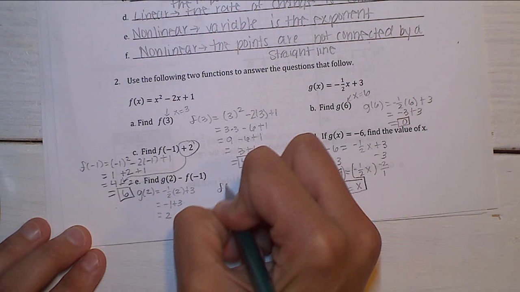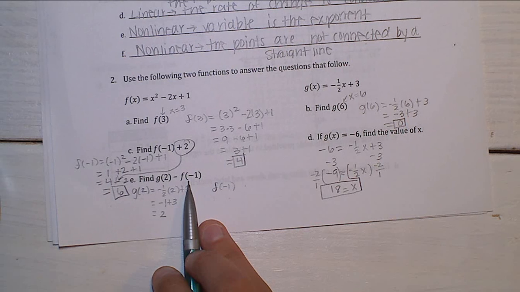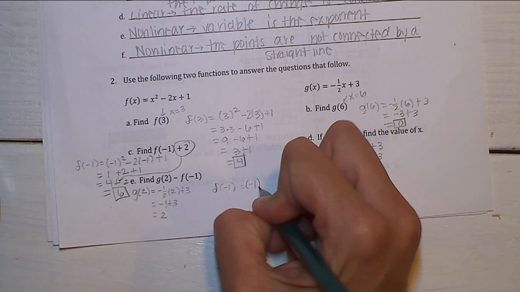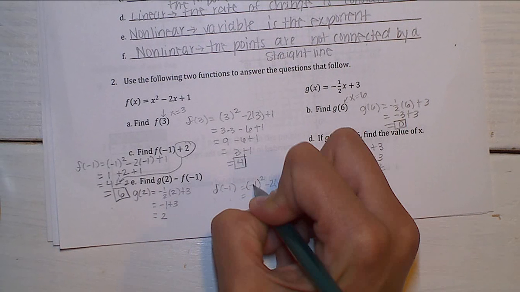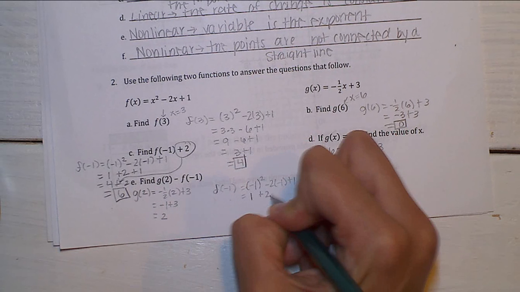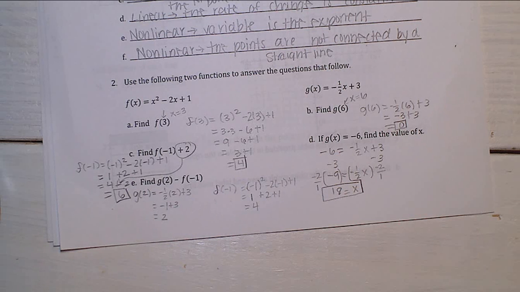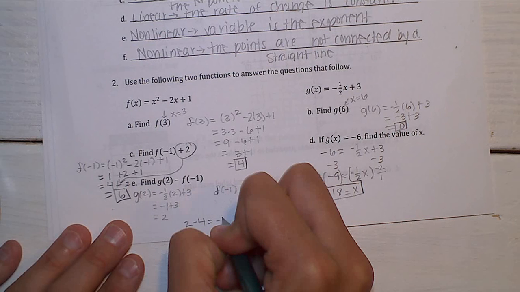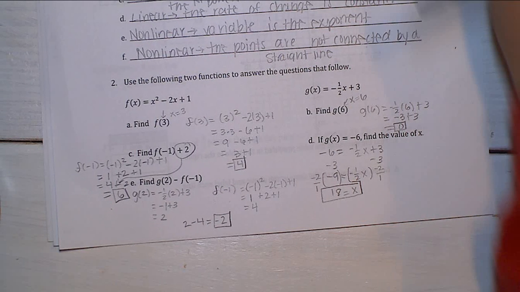I still have to plug in. And this says, in the f function, then the function named f, plug in -1 wherever you see an x. And remember to put parentheses around it. -1 times -1 is +1. -2 times -1 is +2. And we add 1, so that's 4. So we got our two answers, and then it says take those two answers and subtract them. So we do 2 minus 4, which is -2, and that is your answer. So that's the first page. So let's move on to the next page here.